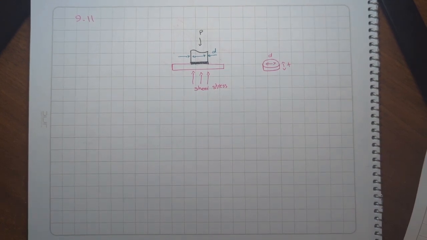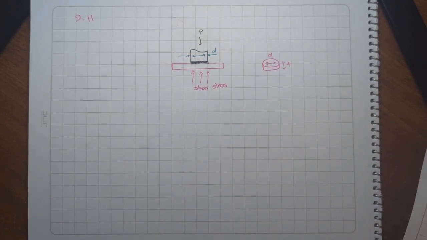Example 9.11. A punching operation is being planned in which a 1/4 inch hole is to be punched in an aluminum plate 1/4 inch thick. For this aluminum alloy, the ultimate shear strength is 27,000 psi. Compute the force P that must be applied to the punch. Assume that the shear stress is uniformly distributed.